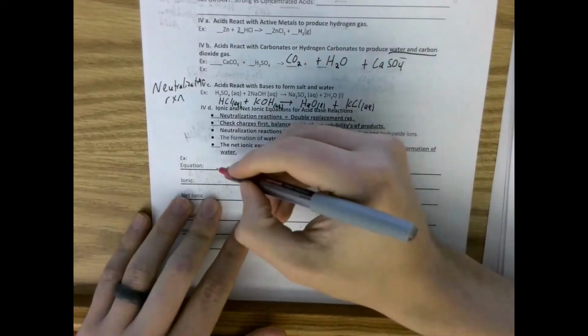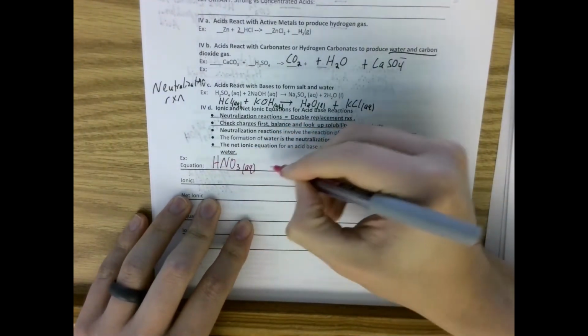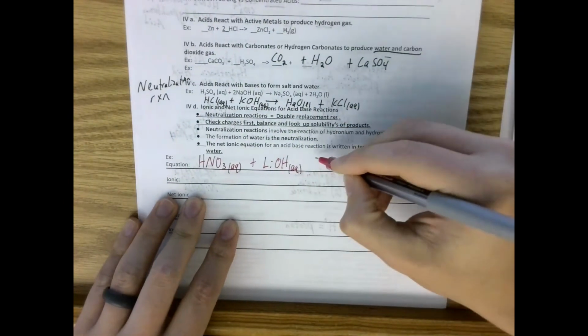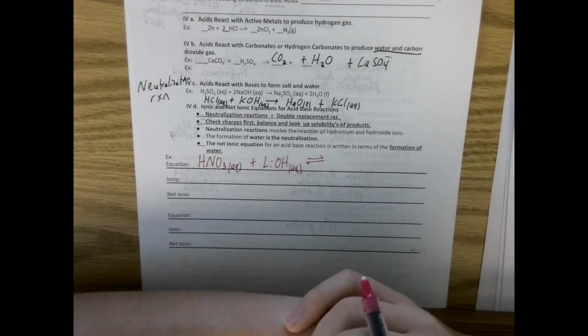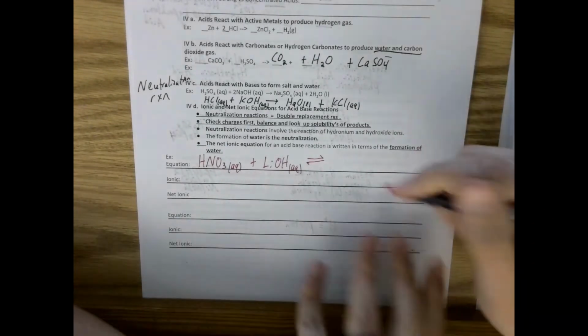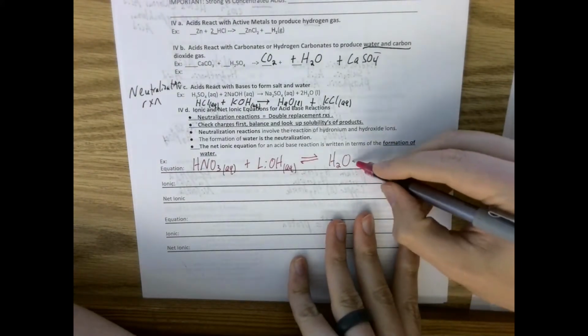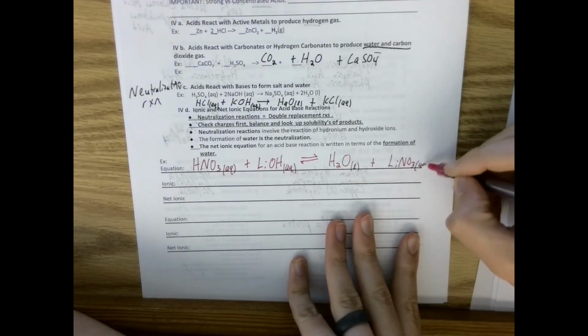So let's say I have HNO3, AQ, plus lithium hydroxide. So is that an acid plus a base? Yeah. So what two products will I get when I have a metal hydroxide plus an acid? Water and a salt. Or you can just do double replacement. The Li and the N swap places. So I get H2O. What phase symbol does the H2O get? Liquid. Plus LiNO3, which is soluble, so it gets an AQ.